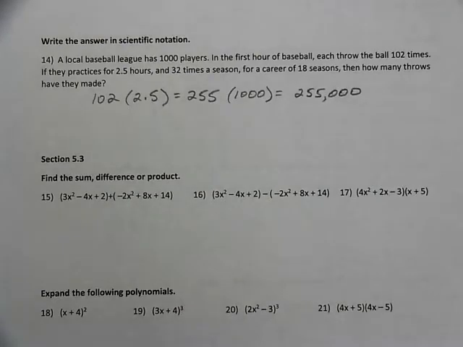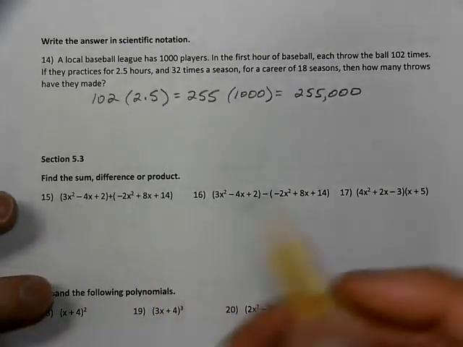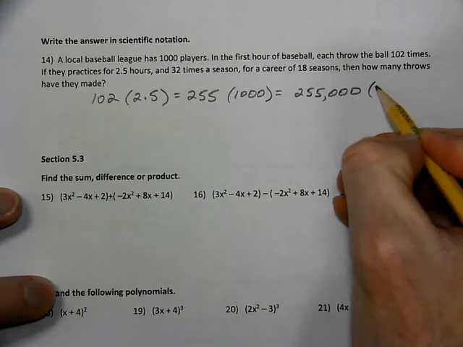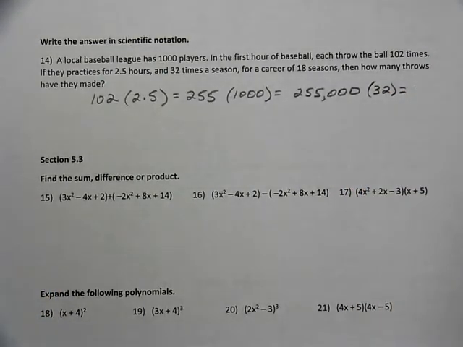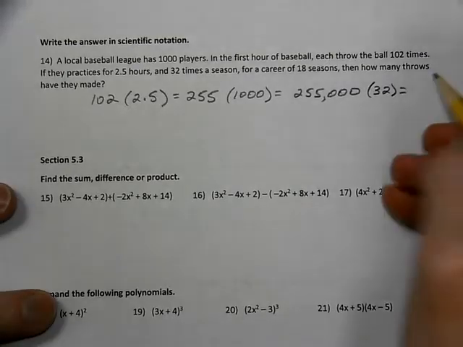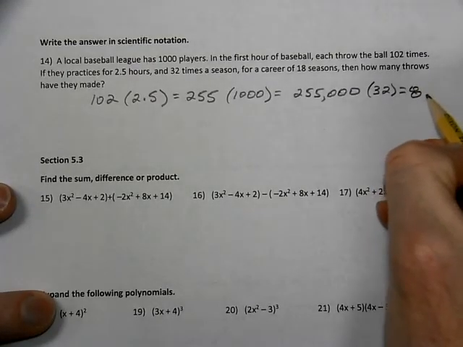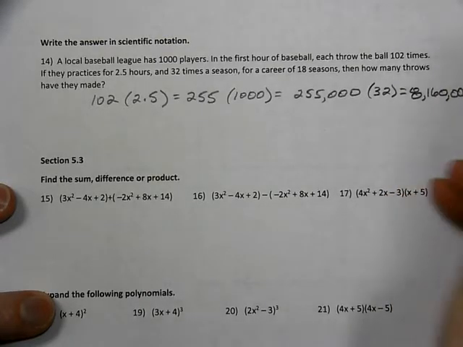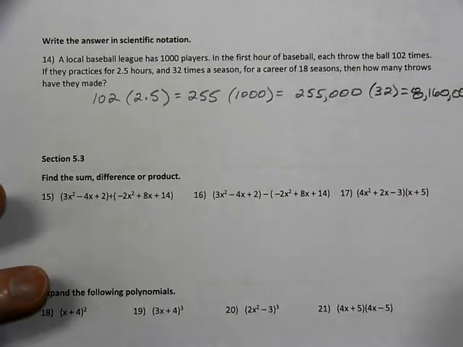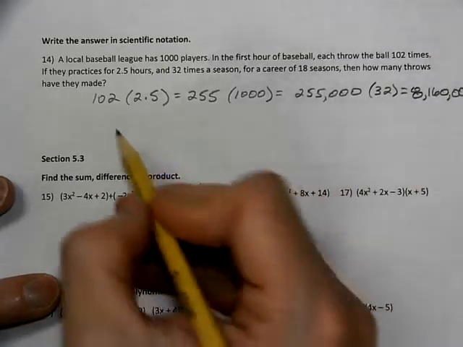Okay, we're going to do that 32 times during our season. There must be like 32 practices. And we're going to do that for 18 seasons.